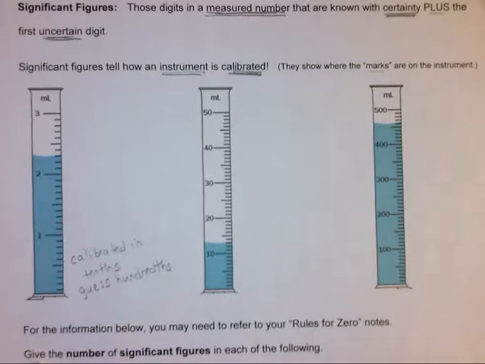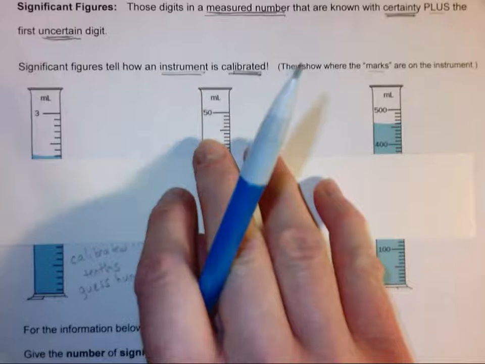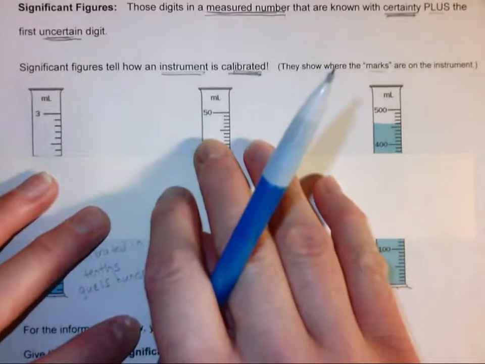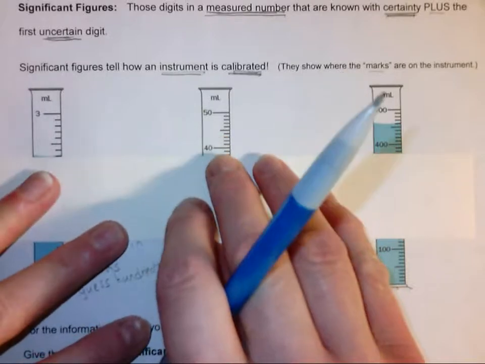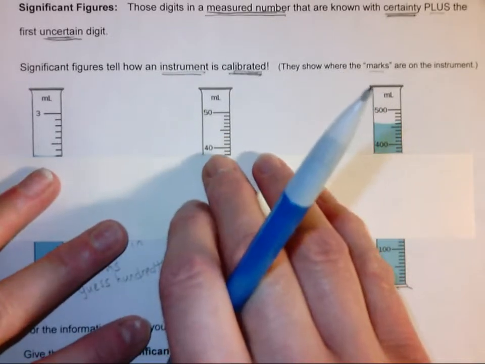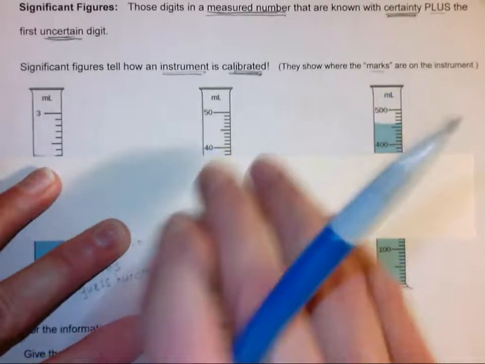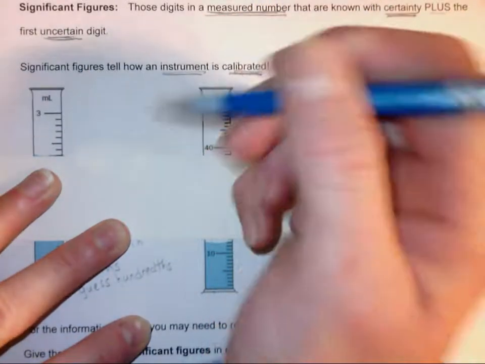We'll take a straight edge. It could be a ruler, anything that you have, a card stock, which is what I have. And we're going to look at the bottom of the meniscus. Remember, when measuring in a graduated cylinder, you read the bottom of the meniscus. So we're putting our straight edge right at the bottom of the meniscus. And you can see that in this instance, we are right on the line.